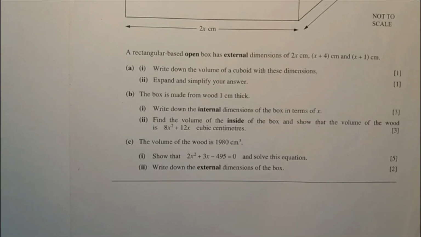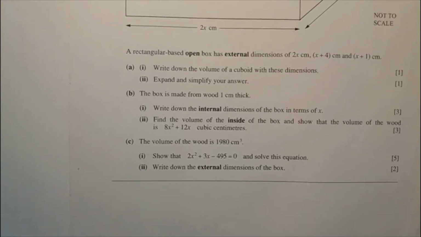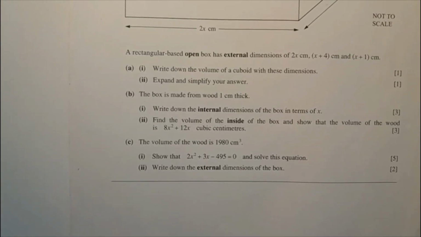Now, we obtained the volume in part B 2I as 8x squared add 12x of the wood, and now we're given the volume of the wood as 1980 centimeter cubed. So all we need to do is equate this expression to 1980 centimeter cubed, rearrange, and then solve.